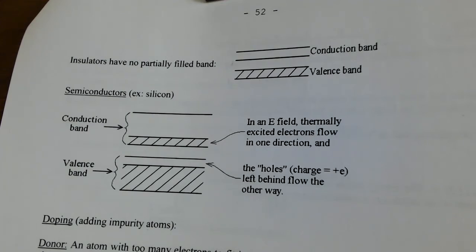So at room temperature, there are some electrons available to flow if you establish an electric field, and semiconductors will conduct, but poorly, because there aren't nearly as many free electrons as there would be in a metal. The resistivity is pretty high, but if you hook it up to a battery, there will be a little current flow.